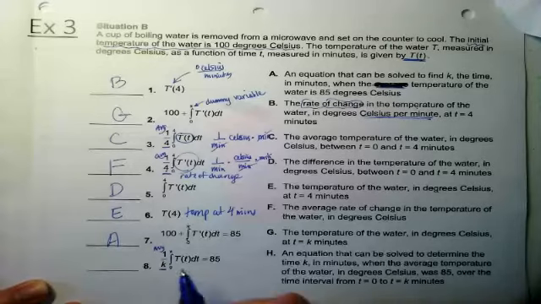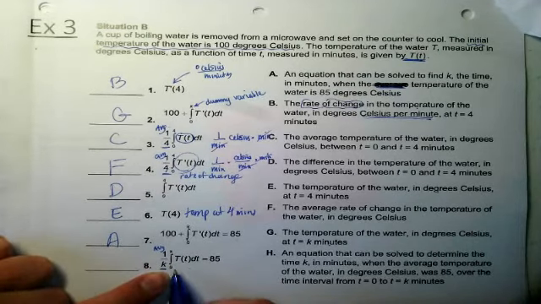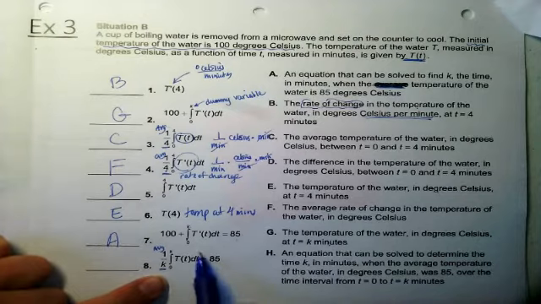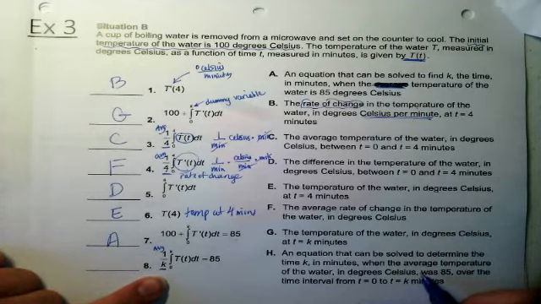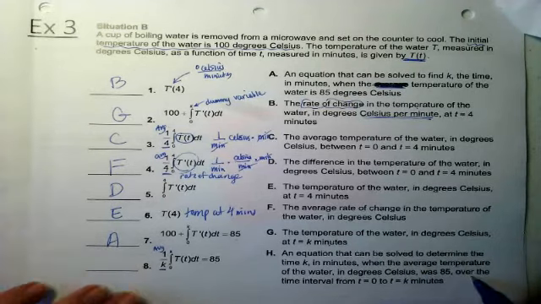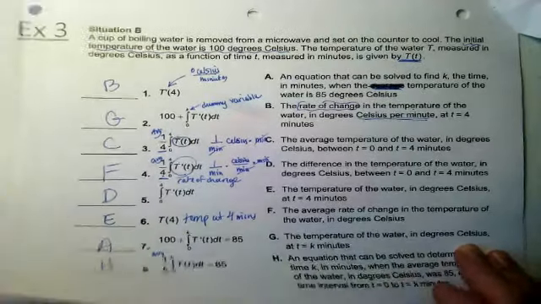Here, again, we have this dummy variable K, and again, we have this average factor. When we look at this, we have an average. This is giving us just the temperature of 85. So this is an equation that can be solved to find the time when the average temperature of the water is 85 degrees Celsius. Kind of interesting. These are all good interpretations that are important to know.